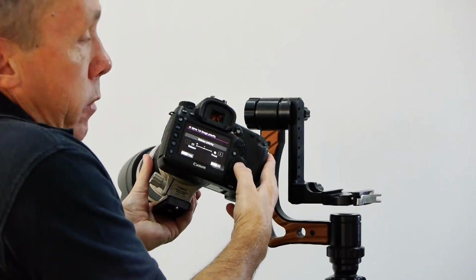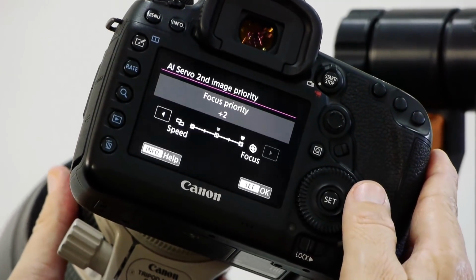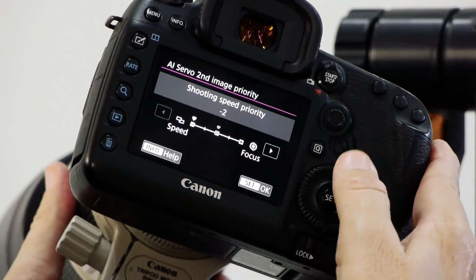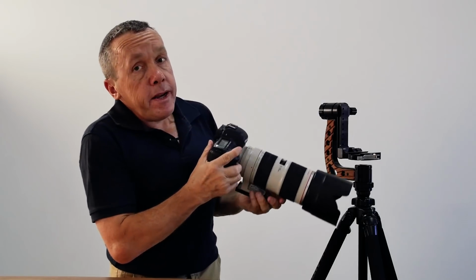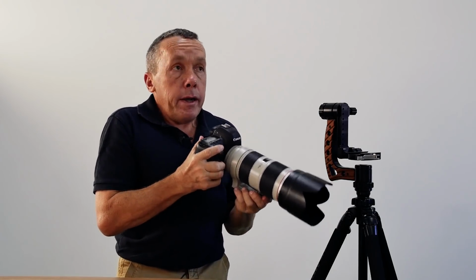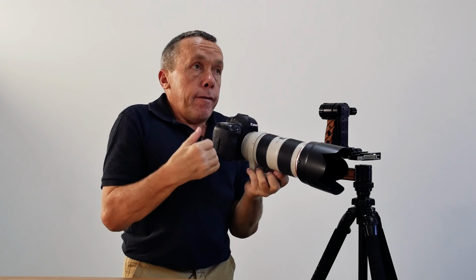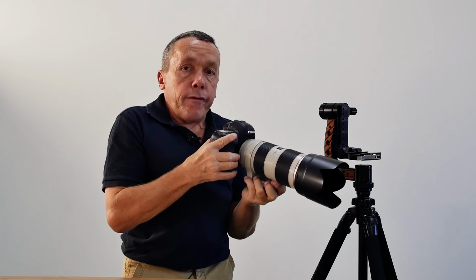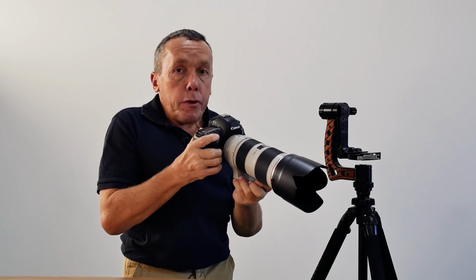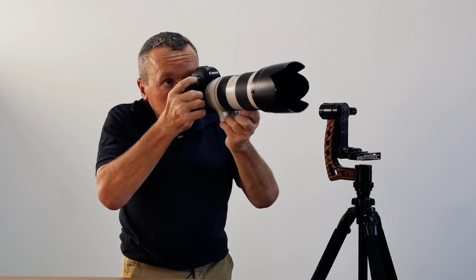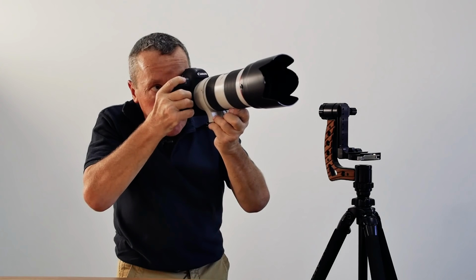On the other hand, I'm going to go in and change those settings around. Let's take it all the way to release, and we'll put the second image all the way to speed, which is basically the same thing. So now I'm telling my 5D Mark IV that regardless of whether focus is confirmed or not, for the first frame and for the subsequent frames that follow, keep shooting, keep trying to focus between each frame. So we'll just try to do the same thing where I'm moving and shooting at the same time.